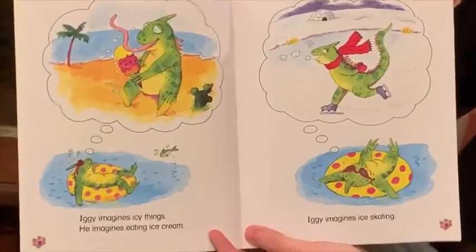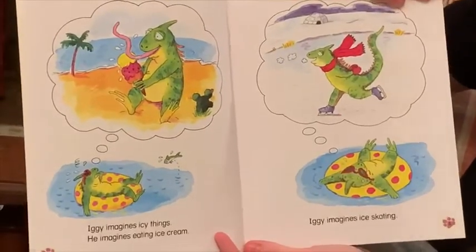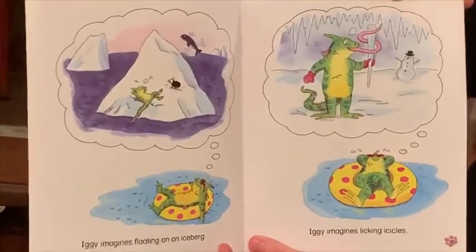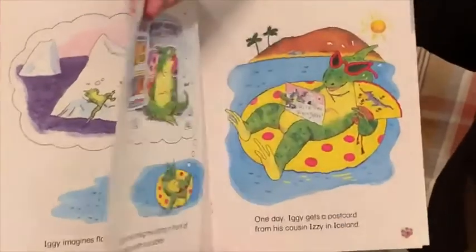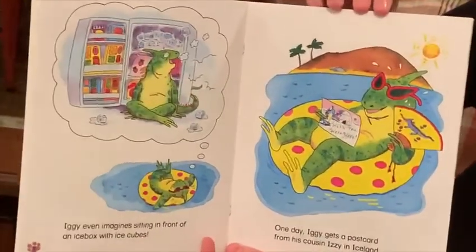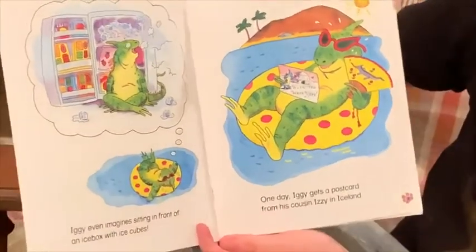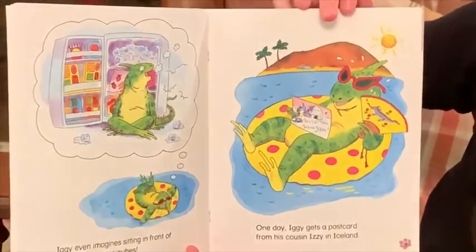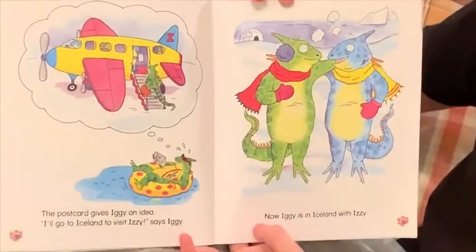Iggy imagines icy things. He imagines eating ice cream. Iggy imagines ice skating. Iggy imagines floating on an iceberg. Iggy imagines licking icicles. Iggy even imagines sitting in front of an ice box with ice cubes. One day, Iggy gets a postcard from his cousin Izzy in Iceland. The postcard gives Iggy an idea.